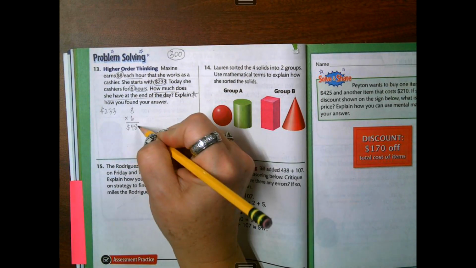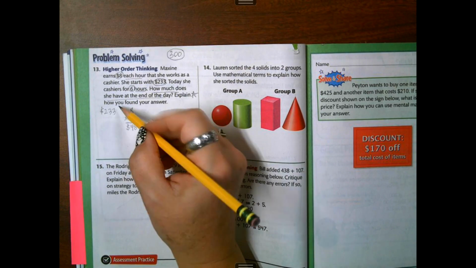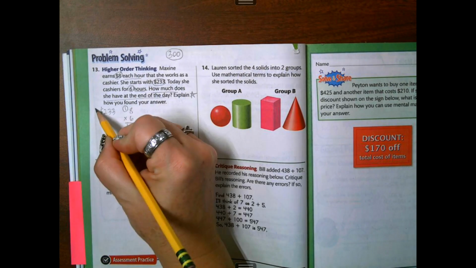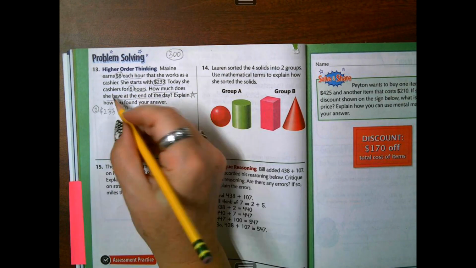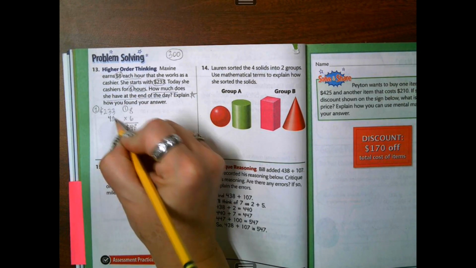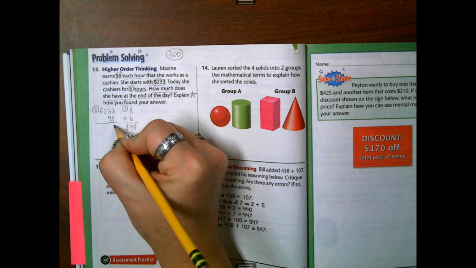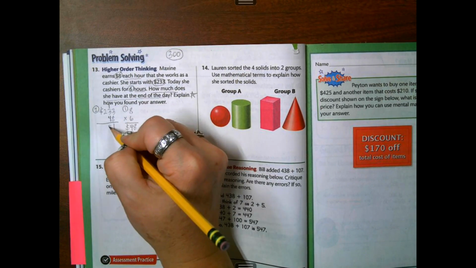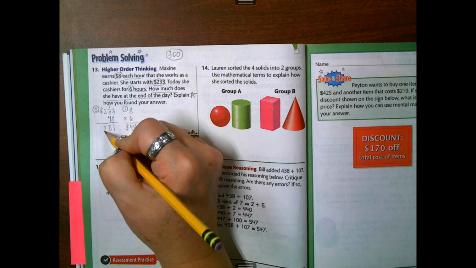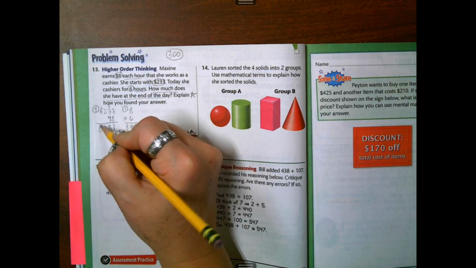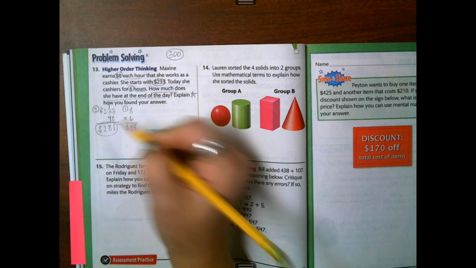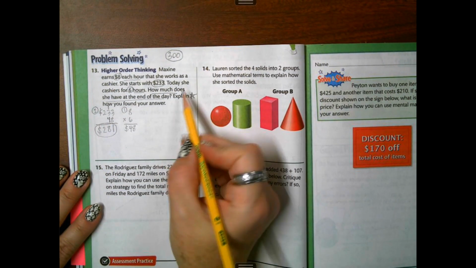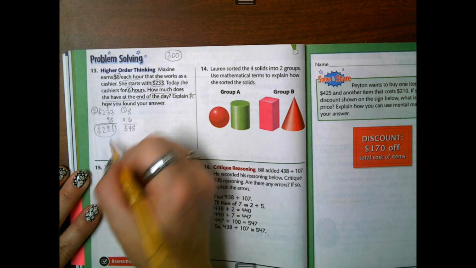We need to take today's and add it to what she already has. So step 1, step 2. Add that 48. 8, 9, 10, 11. 1 goes down and 1 jumps up. 4 more. 8 and 2's dropping down. Dollar signs dropping down. So her total is $281. So how much does she have at the end of the day?